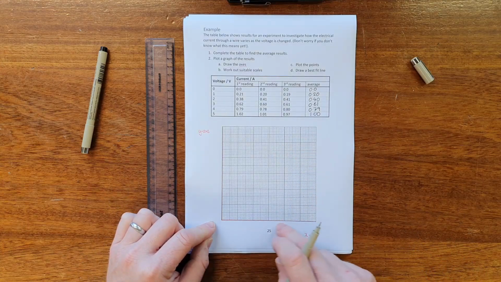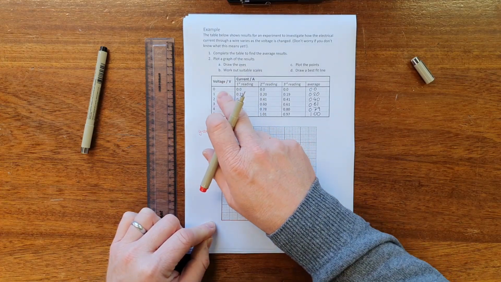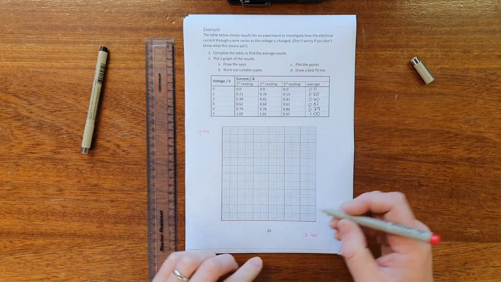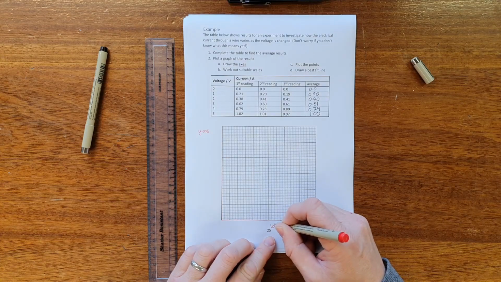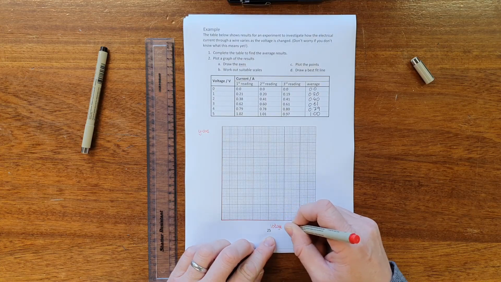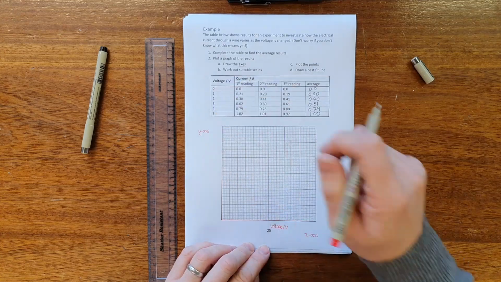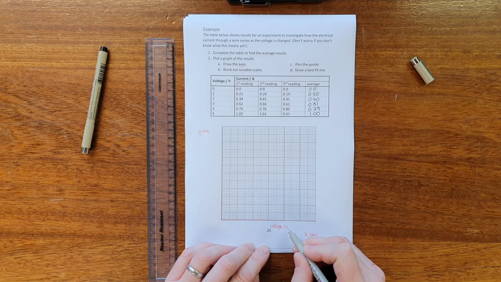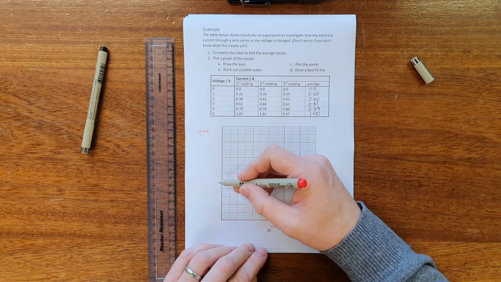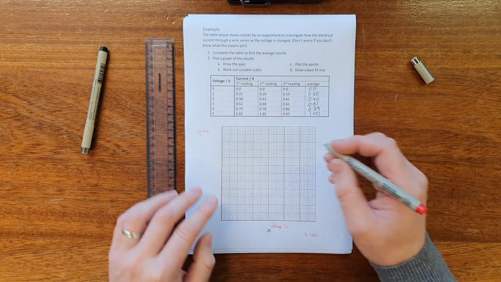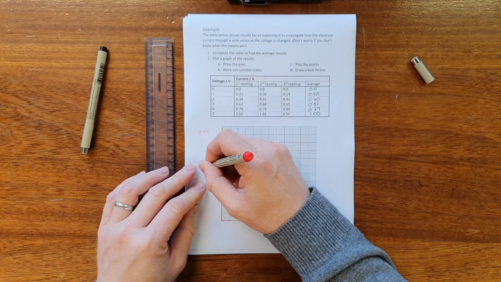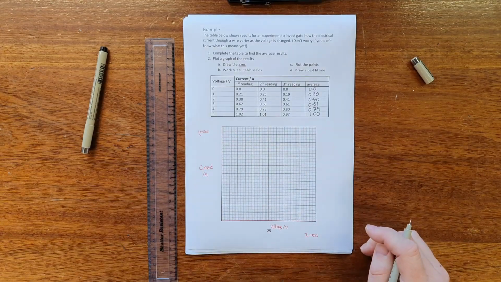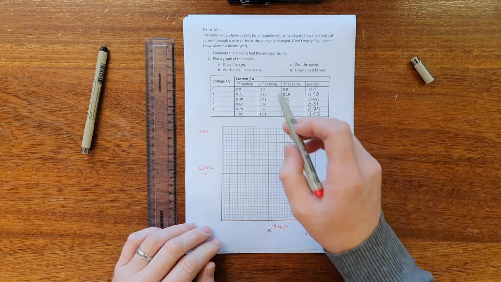So this x-axis is going to represent our voltage, which in this case is the thing that we're deliberately changing, our independent variable. So we need to label the axis. And the label should really be the same as what's in your table. So I've got the title of what it's measuring and the unit after a slash. So this side is going to be current / amps, current in amps. Then we need to work out a suitable scale.